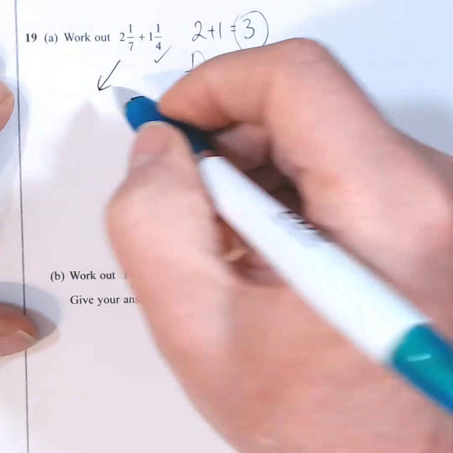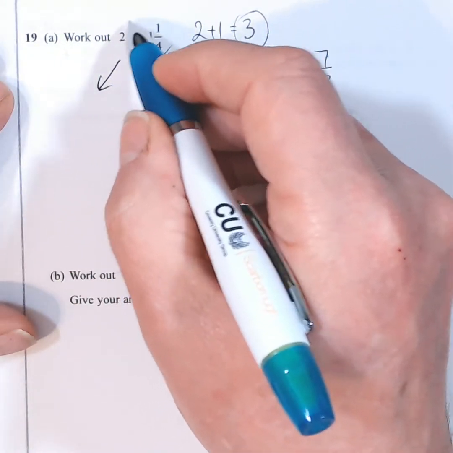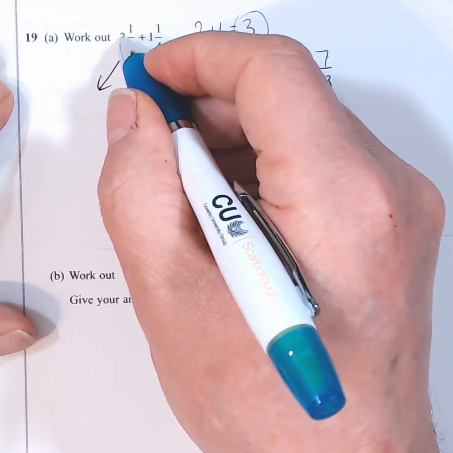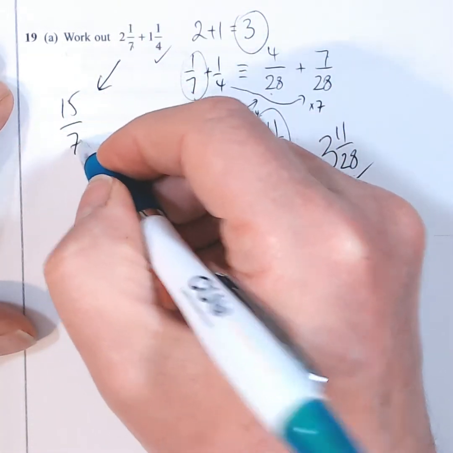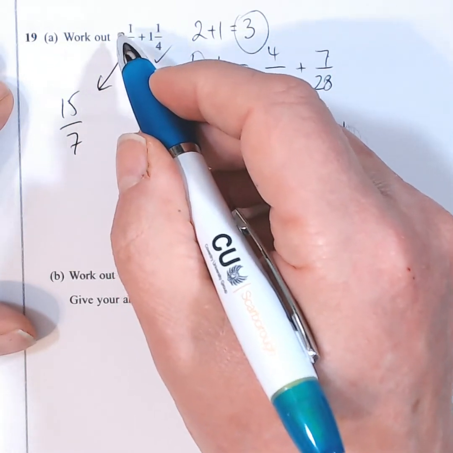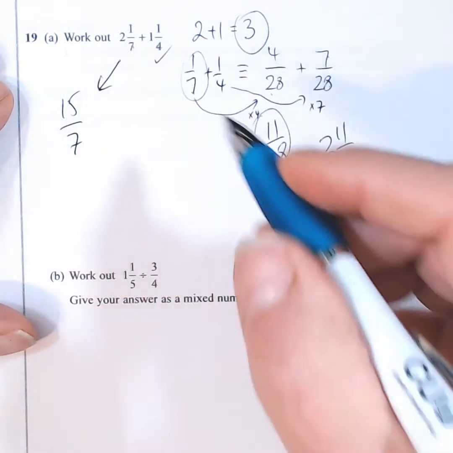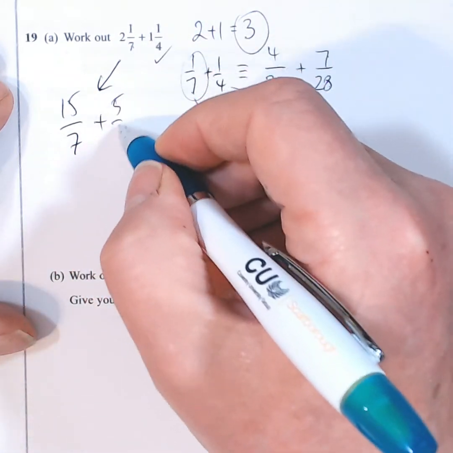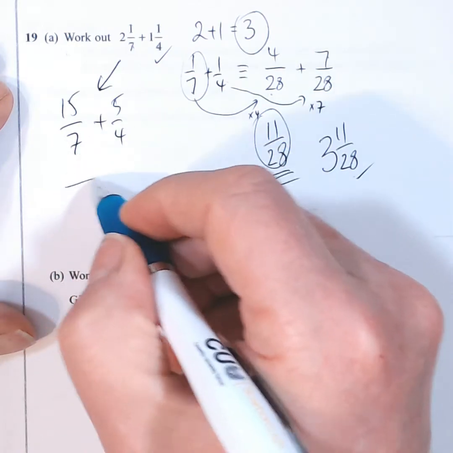Another way of doing it is you could turn this into an improper fraction, top heavy some people call it. So 7 2s are 14 plus 1 is 15. So in other words, we just worked out how many sevenths in all of that. In each whole there's 7 of them. 2 whole ones would be 14 sevenths plus the extra 1. And then we're adding 4, 1, 5, so 5 quarters. And again we'd make that 28ths.